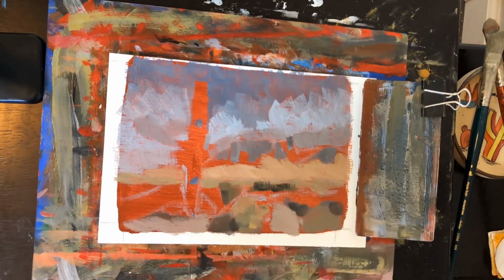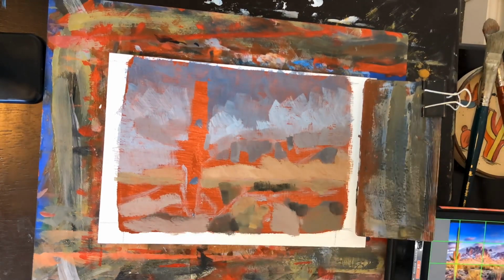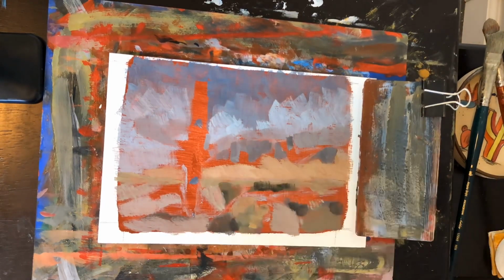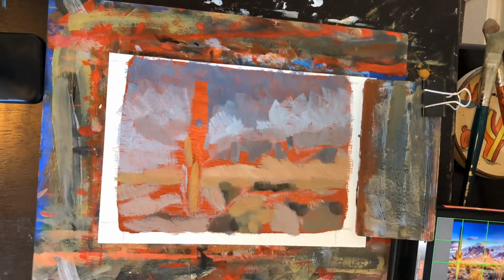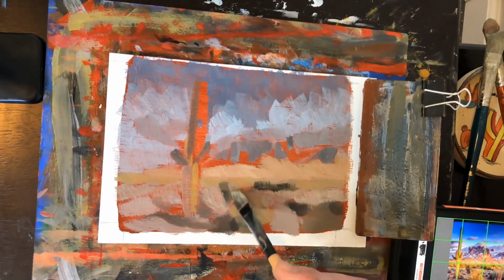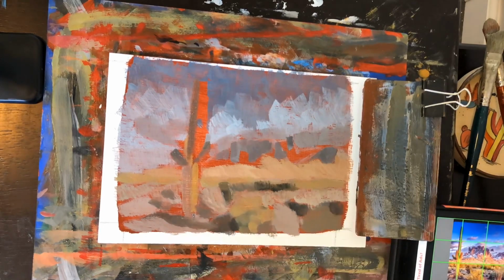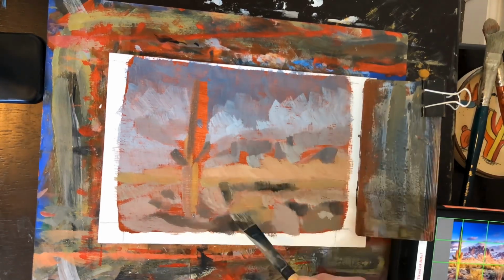After that, I drew in the general layout of the composition to place the mountain and the cactus and some of the shrubs. And what I'm doing right now is I'm just blocking in the general colors and shapes and some of the lights and some of the darks for the composition.